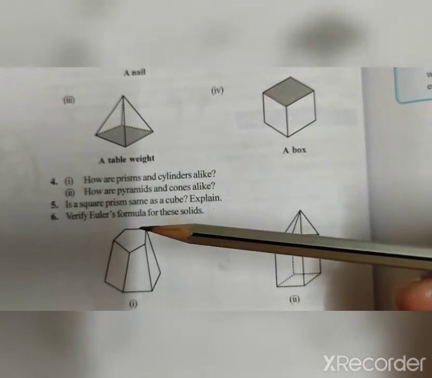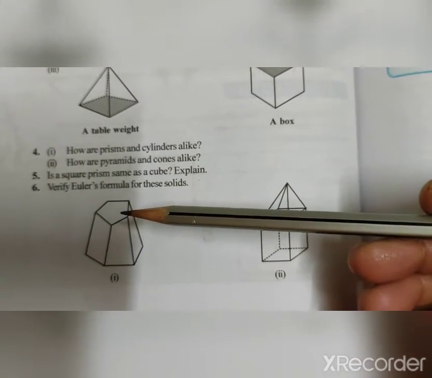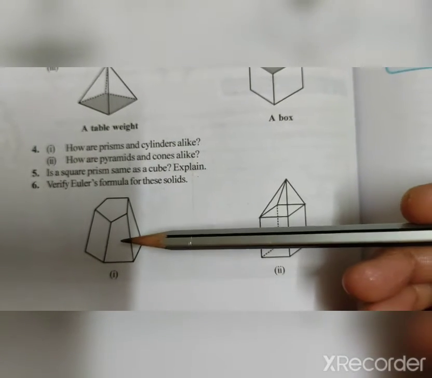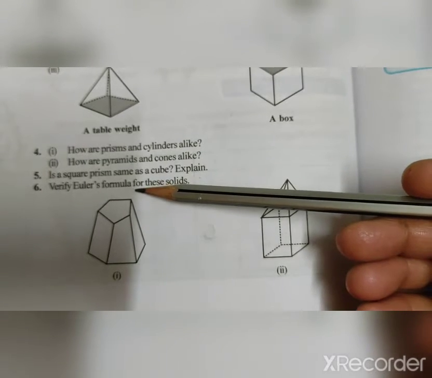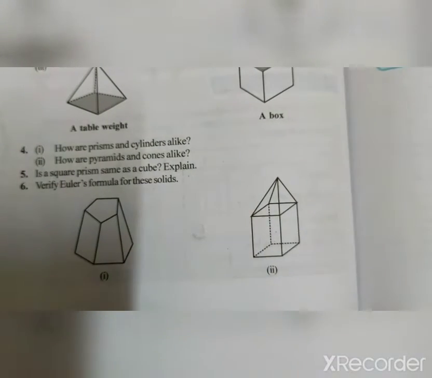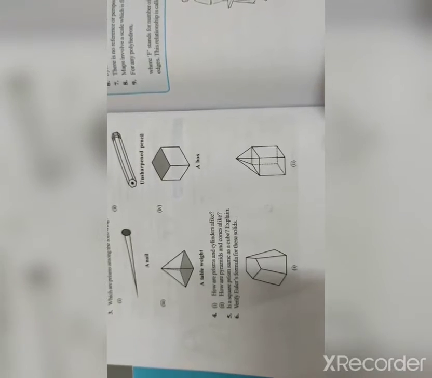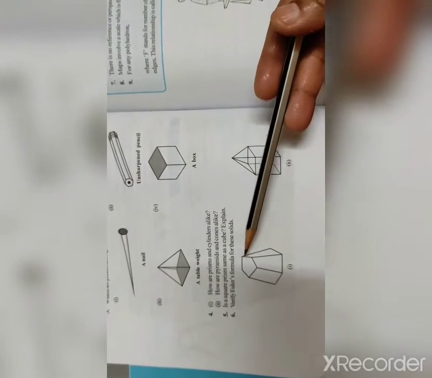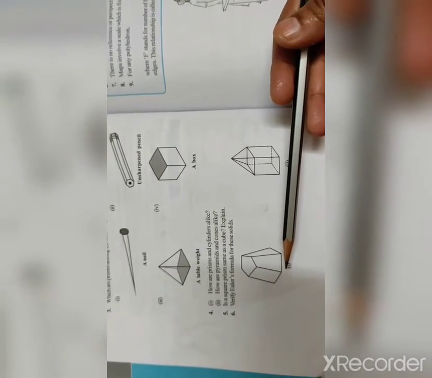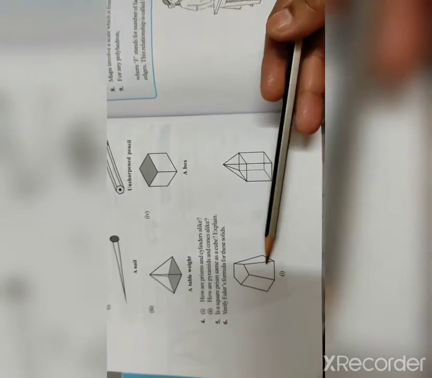Now verify Euler's formula for these solids. So we can see these solids. First we count faces. 1 on the top, then bottom 2, then 3, 4, 5, 6 and 7. So 7 faces are there. And then we will count sides. 1, 2, 3, 4, 5 on top, 5 on the bottom, so 10, then 11 on the backside, 12, 13, 14, 15.